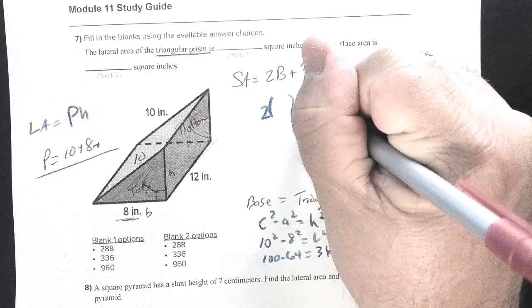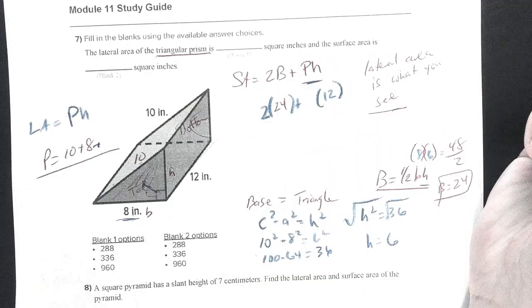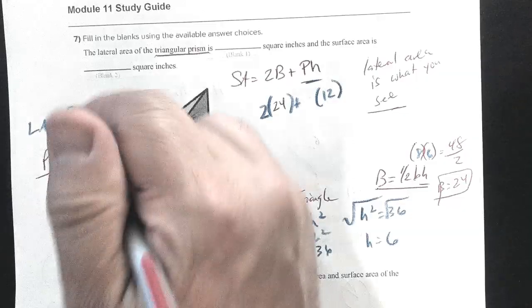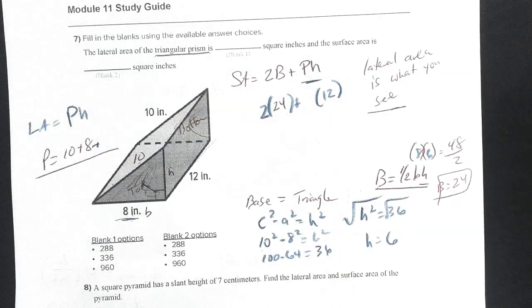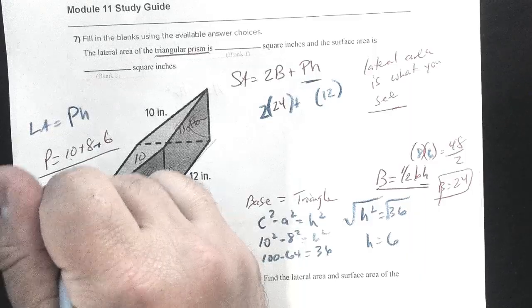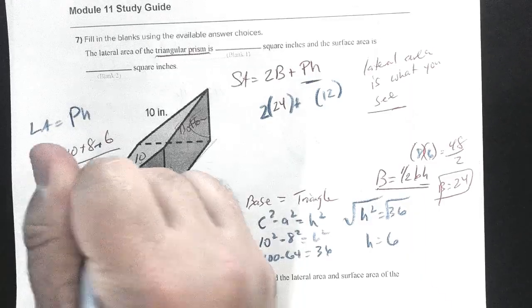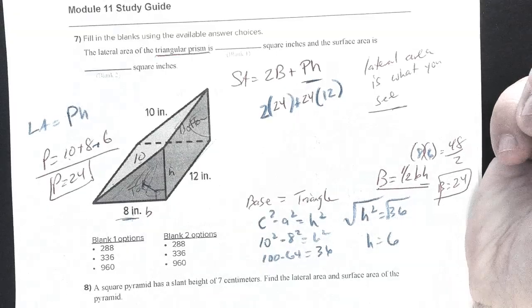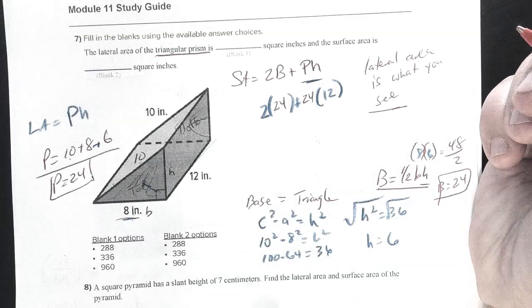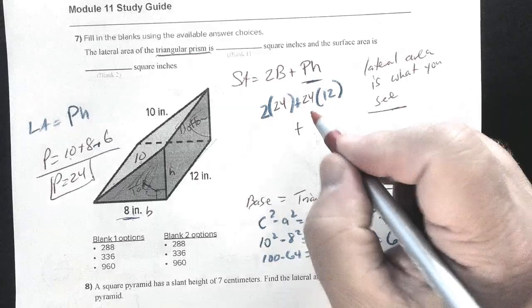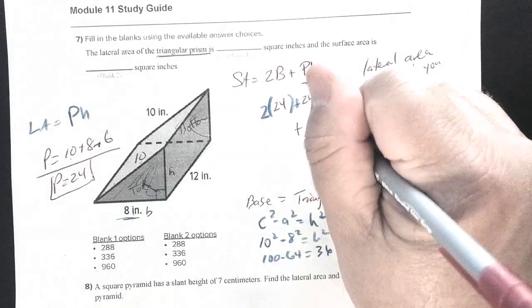So now we can plug that in. We also know the height was our third side, so we can plug that in. It was 6. So our perimeter is 10 plus 8 plus 6, which is 24. So we can plug that in. So both just ended up being 24. Don't let that throw you off. It's just a coincidence. So 12 times 24 is 288.